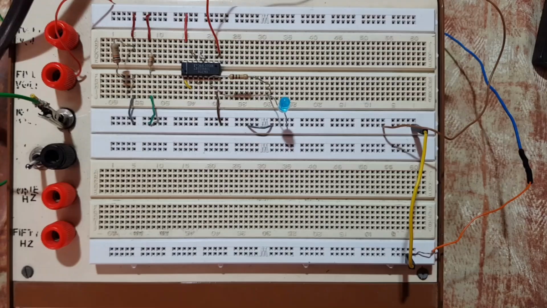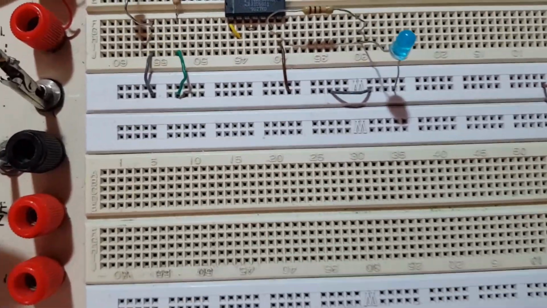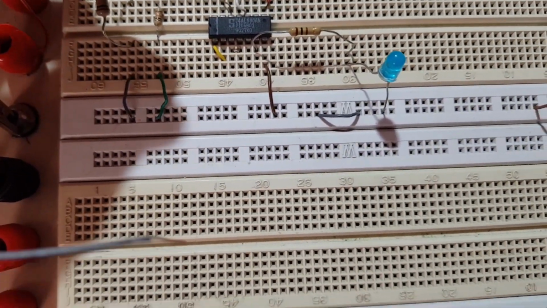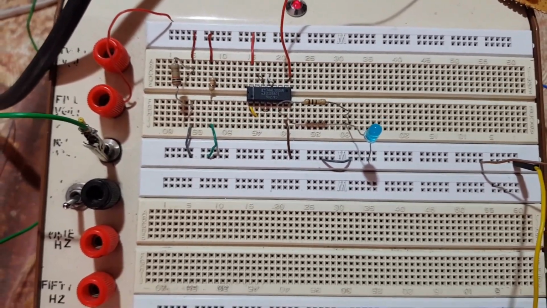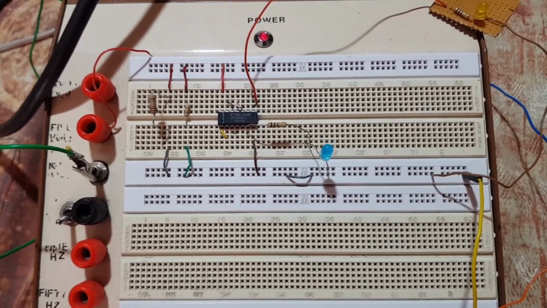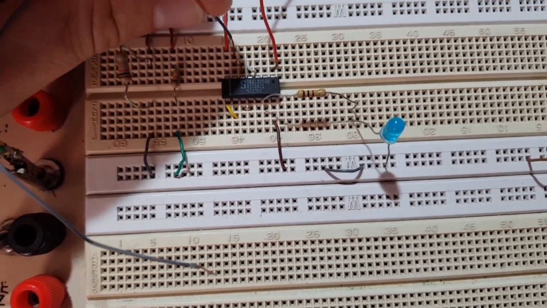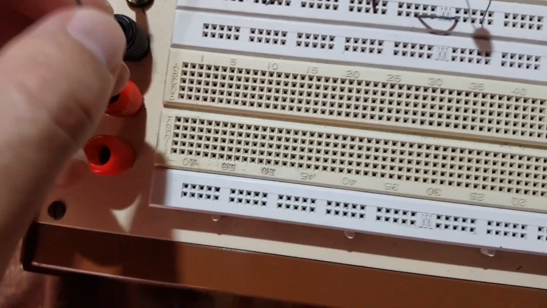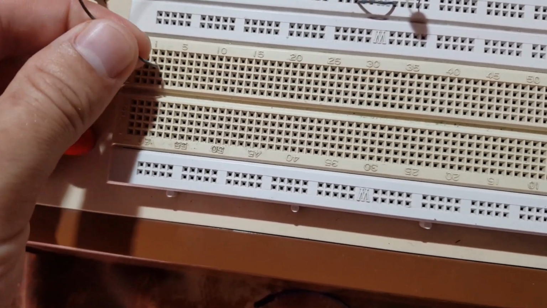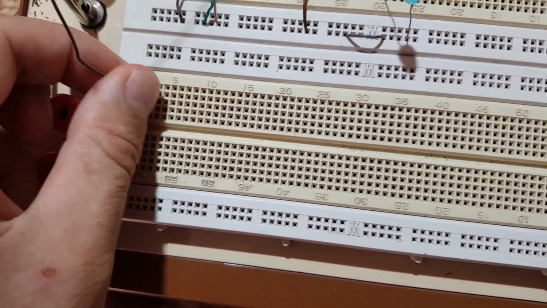So for example, I will use gray wires for S1 and I'll use green wires for S2. I'll put in the gray wire here at pin 1 and I will connect it here at the bottom just to be somewhere quickly.